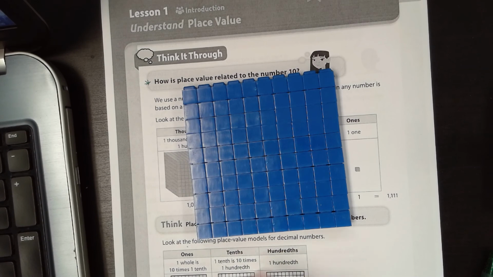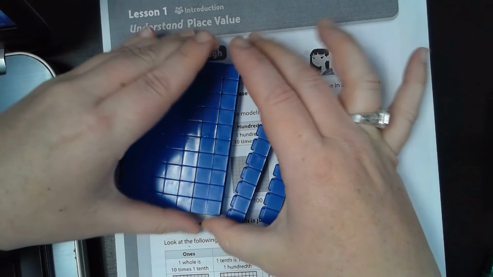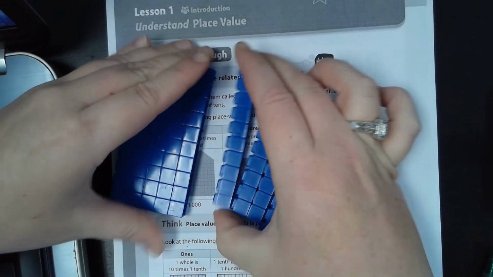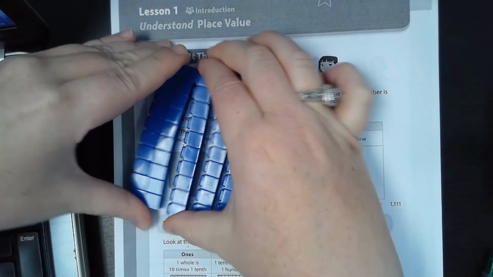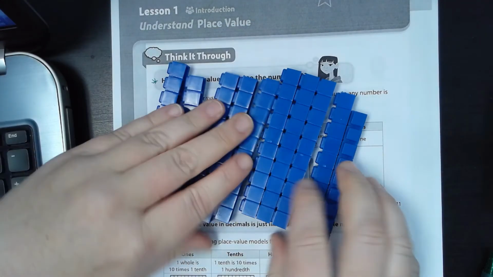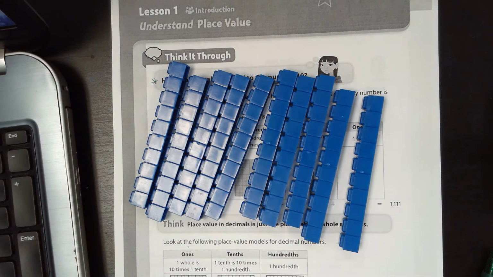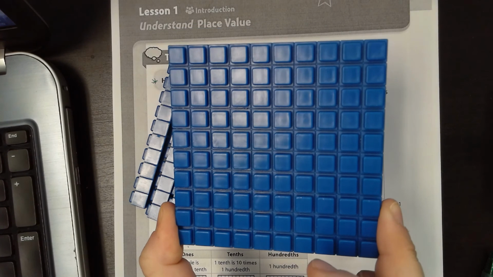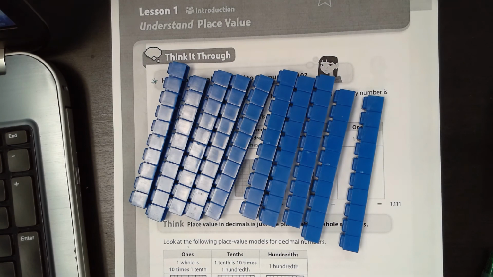If you said 10, you're right, because there are 10 rods in a 100 sheet. So there are 10 of these rods in one sheet. Okay? So one sheet is equal to 10 rods.